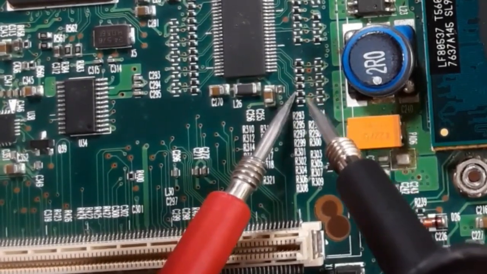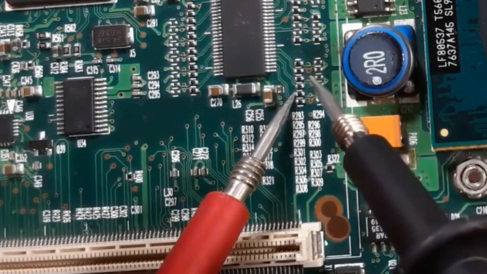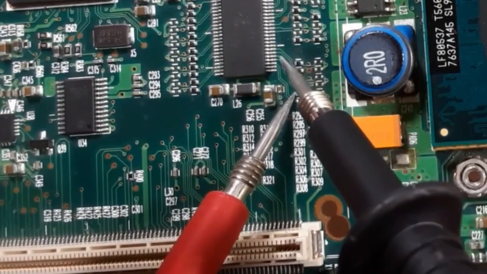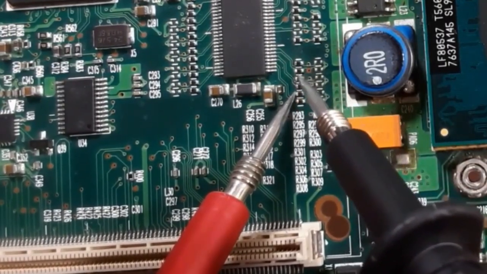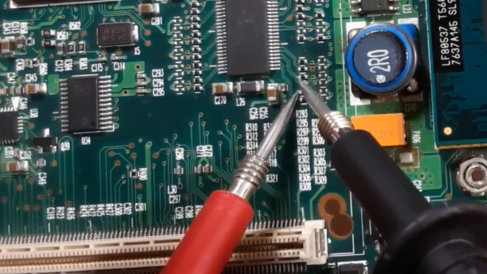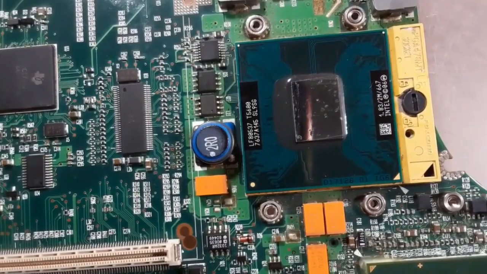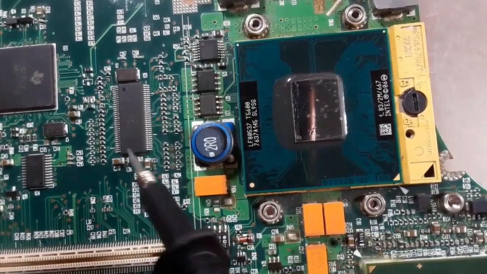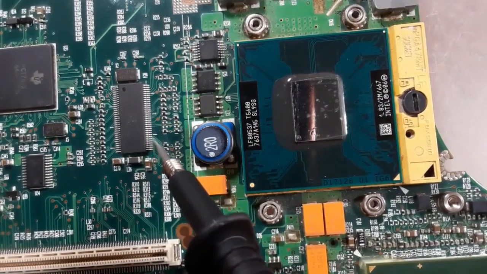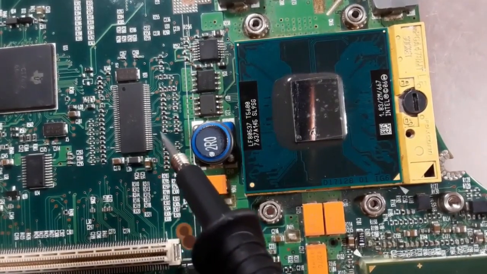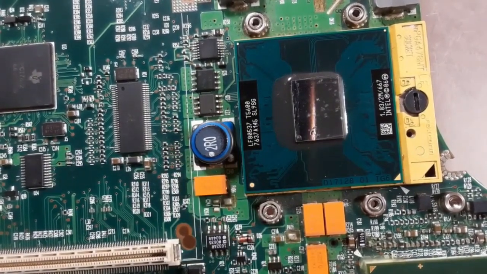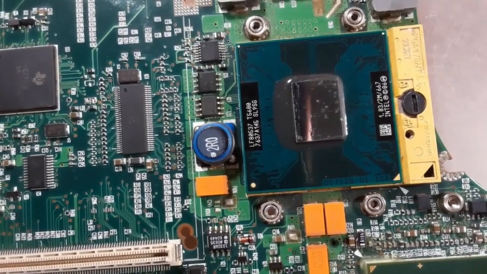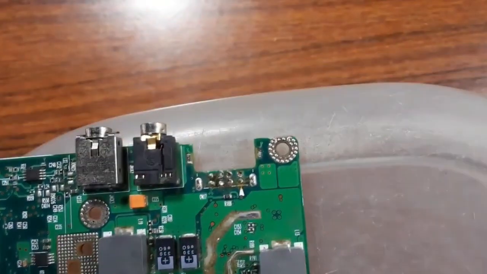So I will put one probe here, and on the extension of this pin, this resistor, I will put the other. Always try, in ICs that contain pins near each other, to use the extension to take a measurement. Okay, so let's check over here other tanks.